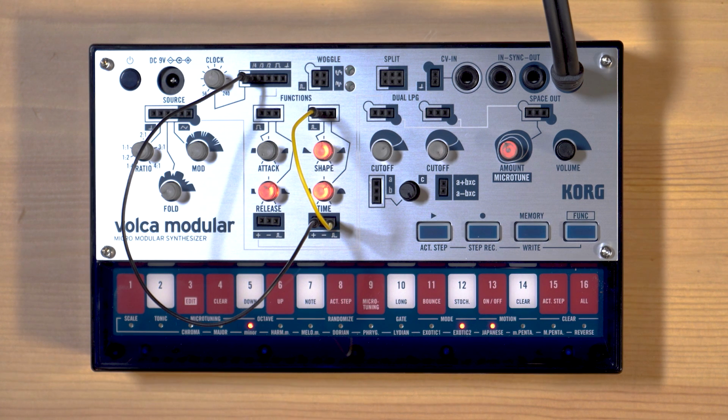So that's an example of how you can get not only evolving sequences, but evolving rhythms and different tempos that modulate themselves as part of your performance.